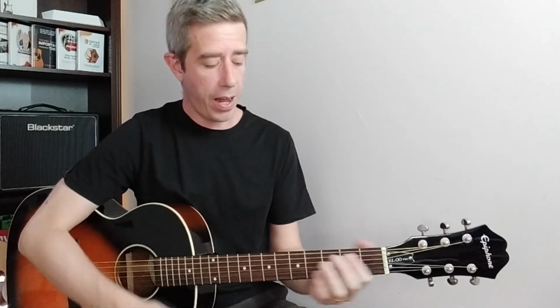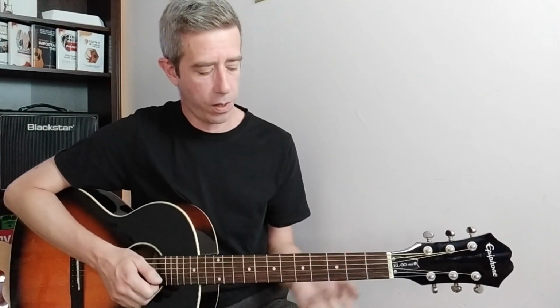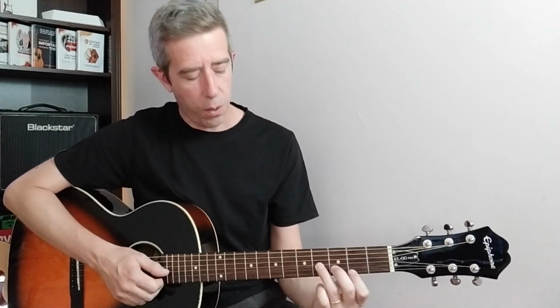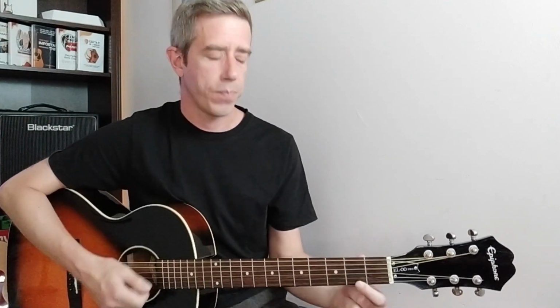One is B minor, and the normal way to play B minor is as a bar chord, which is very difficult. But I want to show you another way to play it. We're going to be using, one of them is using 3 strings, and the second way is using 4 strings. So 3 fingers or 4 fingers. Let's start with 3 fingers.